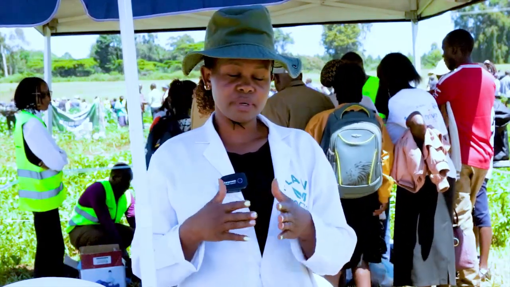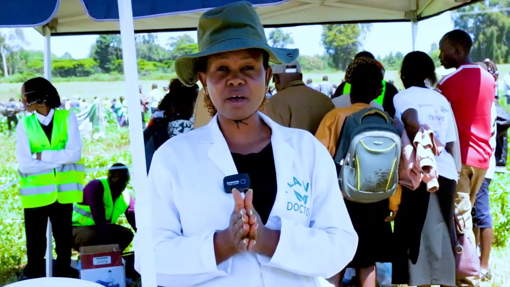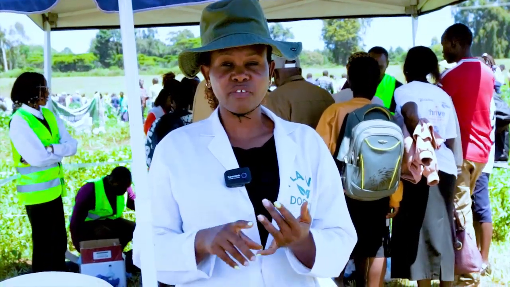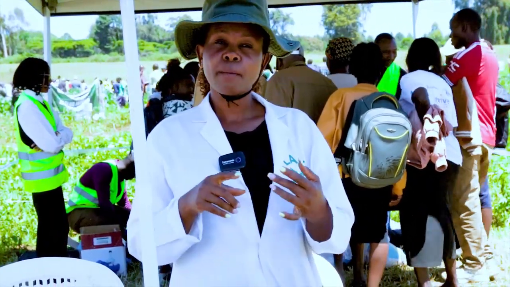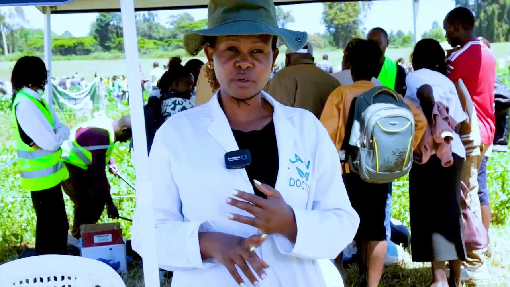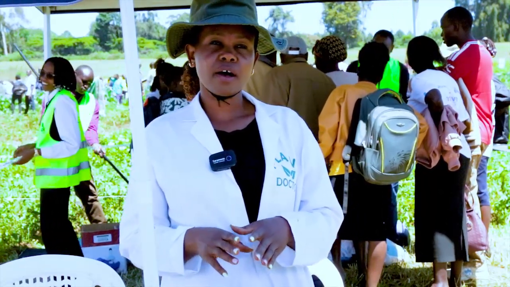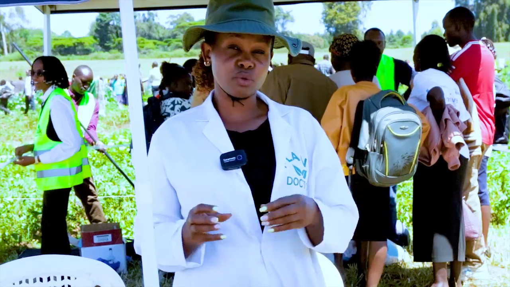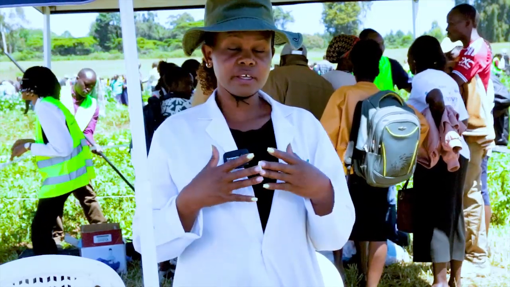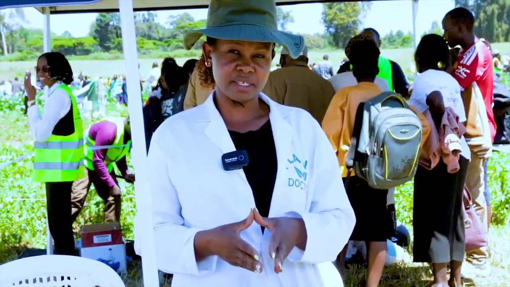And then we also ask our farmers to do crop rotation, which is very key in controlling pests and diseases. Crop rotation, use of certified seeds or clean seeds, early land preparation and early planting also help to control some pests and diseases.